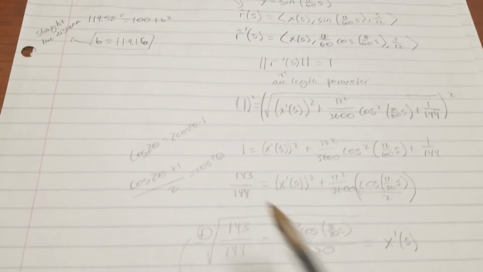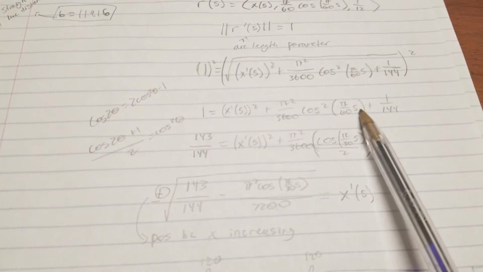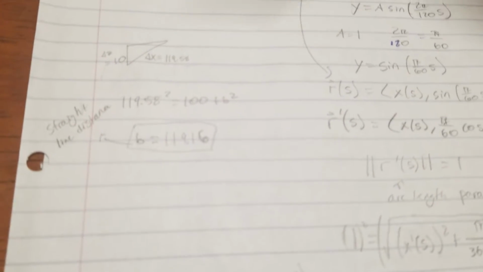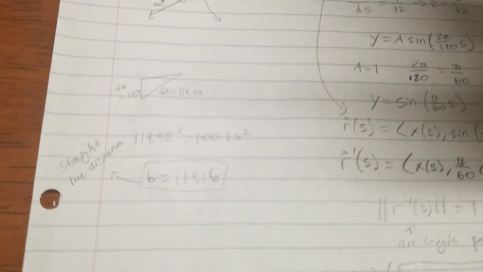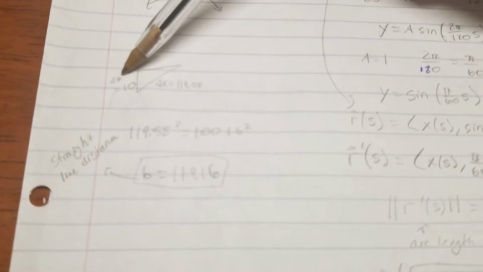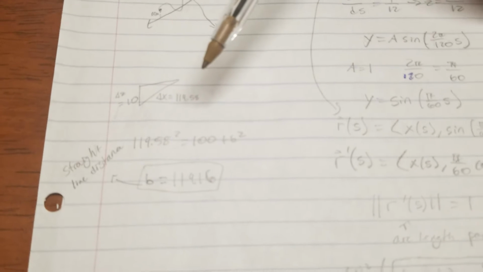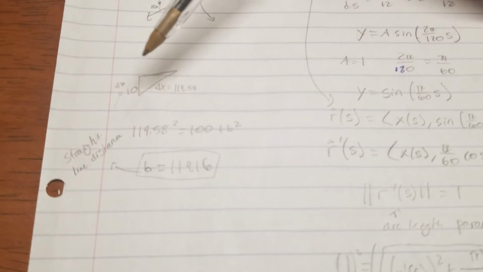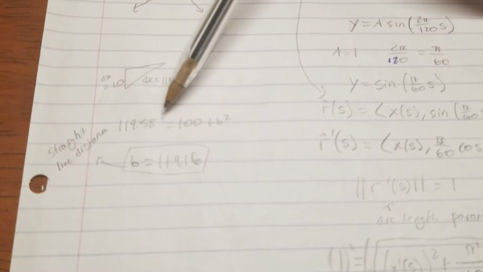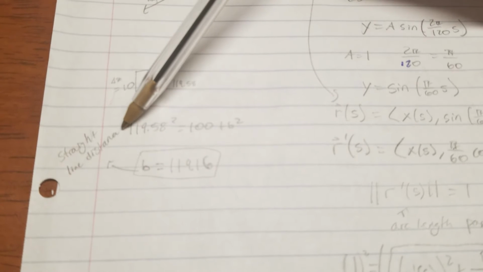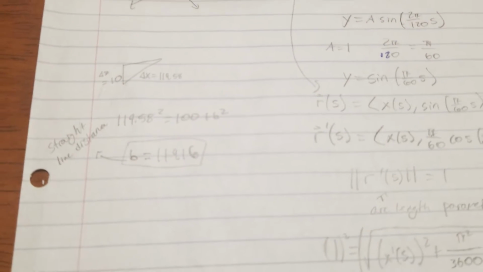I forgot to mention, I used a double angle formula to convert this to this, to make it a little bit easier for me. And there's a sideways illustration of it. So this would be change of z, which equals 10. This would be change of x, which is 119. And sorry if this is not focusing. But then we do a Pythagorean theorem, and we get b, which is the straight line distance, is 119.16.